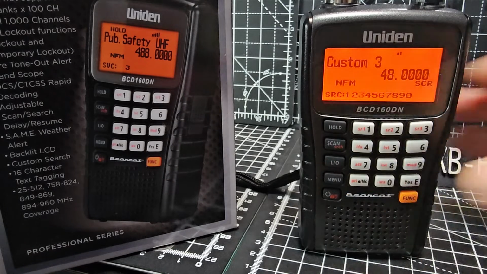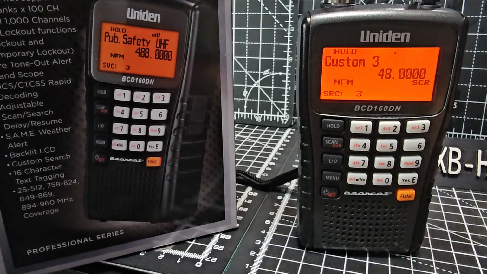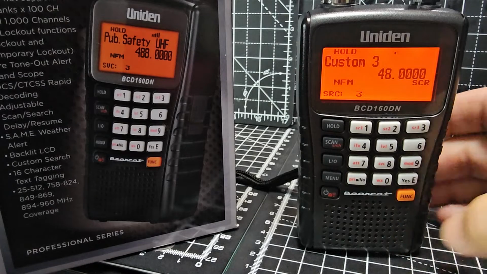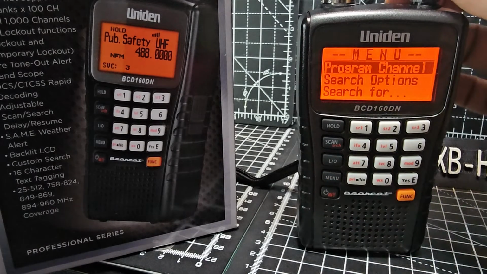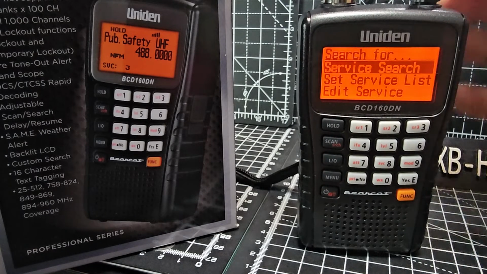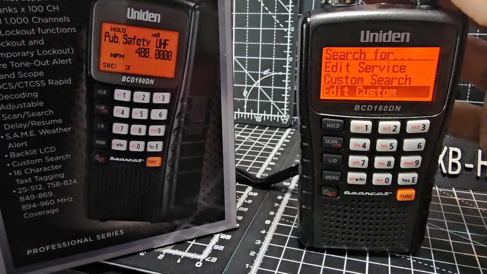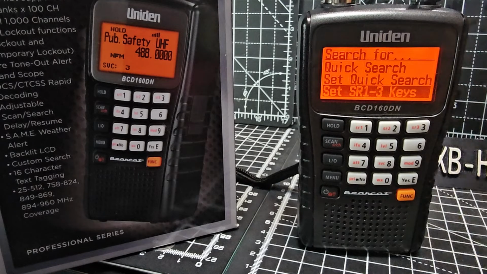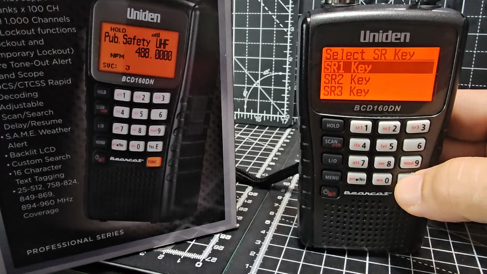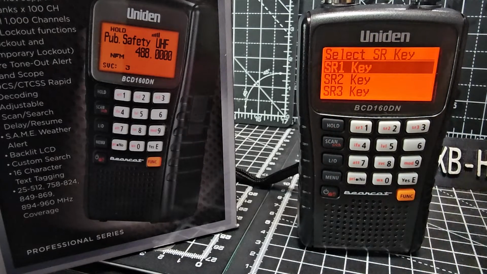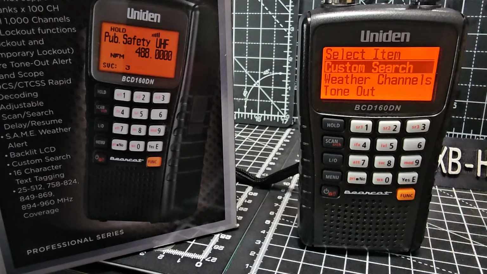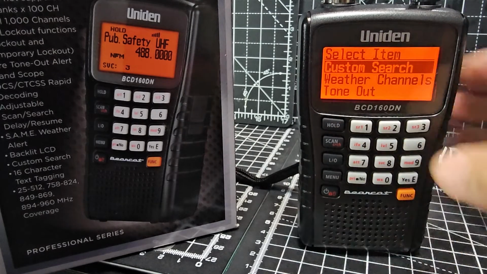So first thing we'll do is just press the hold button. Now what I have done is I've programmed button number 1 to be a shortcut for my custom search. So how do we do that? We go menu, go down to search for, press the top black button downwards, and then turn it down to set SR1 to 3. Okay, press enter, and then I've just set key number 1 to be a custom search. Enter, and there you are, up and down. You can make it do all kinds of stuff, and you can set all 3 buttons.